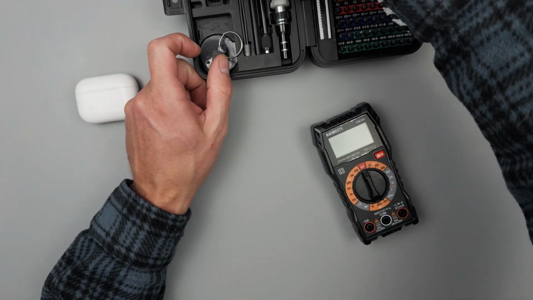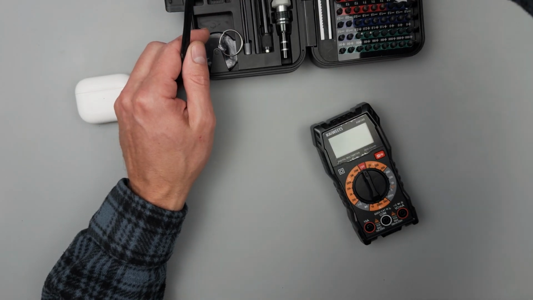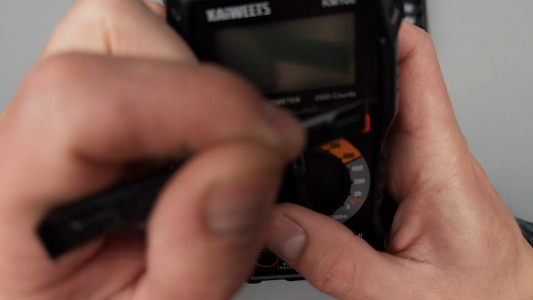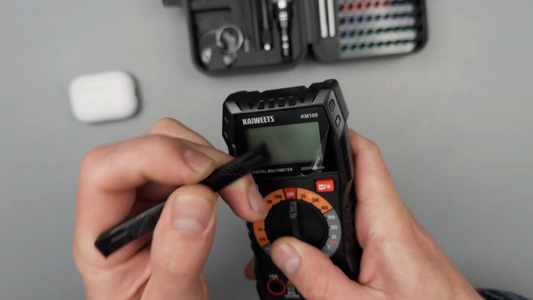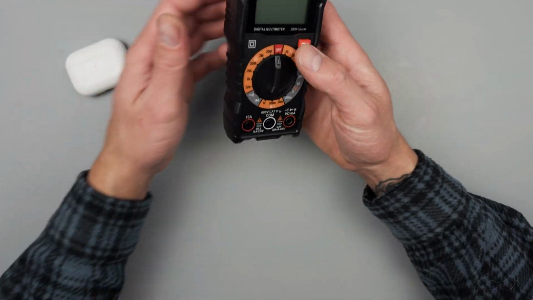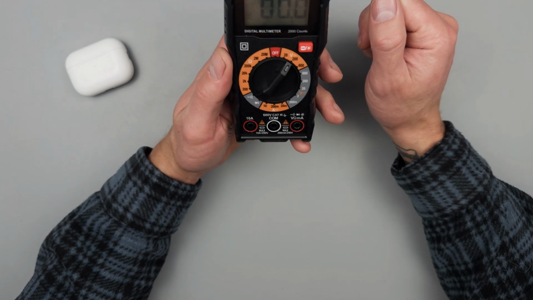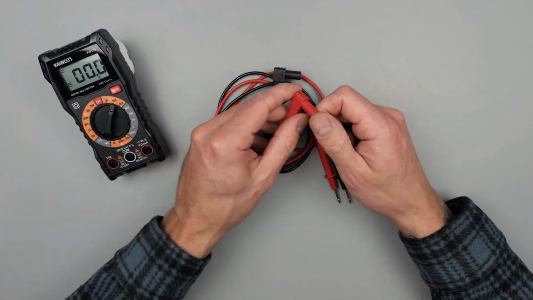Something plastic to try to get that off. Okay, great looking screen. And there's these little dust caps. Come with all meter leads in shipping.